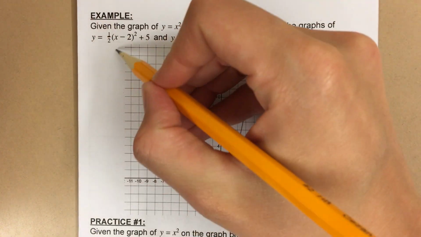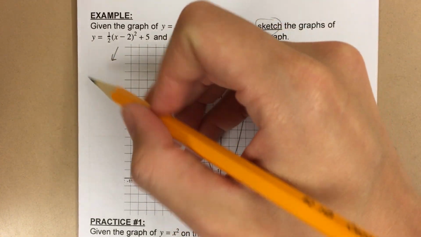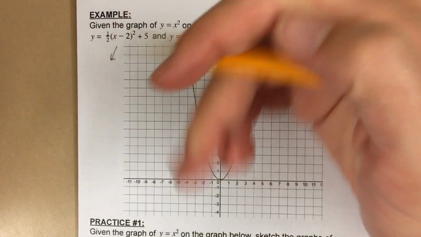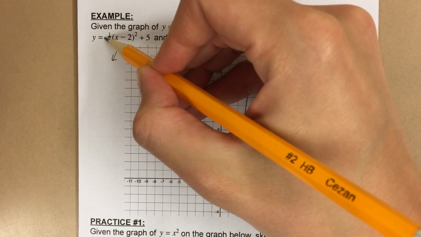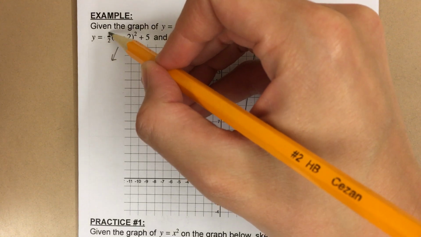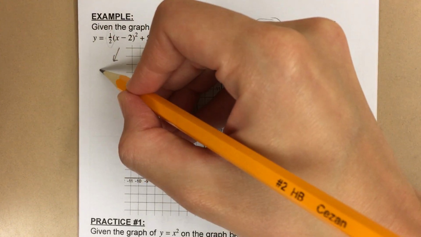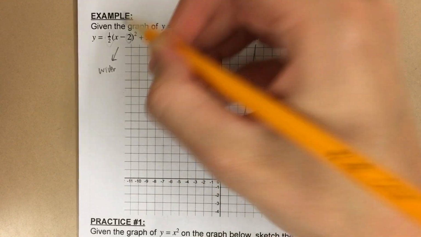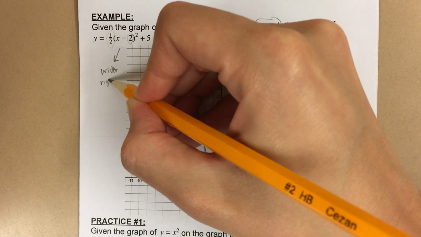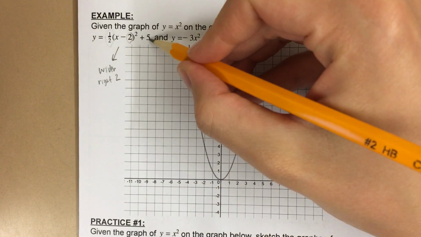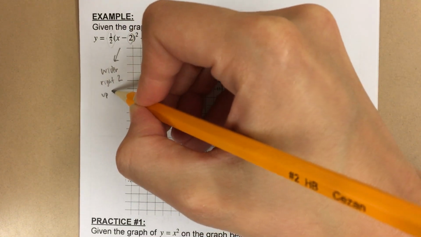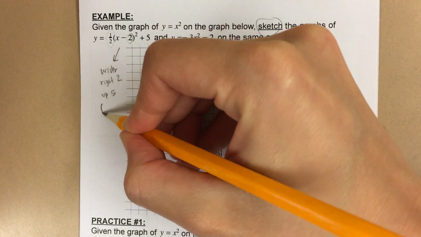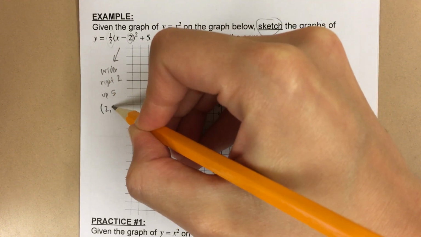Y equals x squared. Now, how is this one going to be different? So let's go through kind of what we did on the first page, right? How will this be different? Well, it's positive, so it won't be flipped, so it'll be upward facing. This 1/2 is going to make it wider. This is going to shift it right 2. And this is going to shift it up 5, right? So we can see the vertex here is going to be at 2, 5.